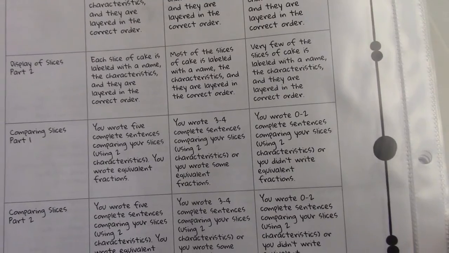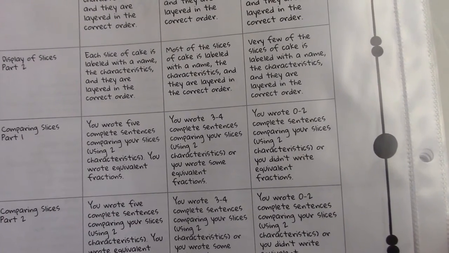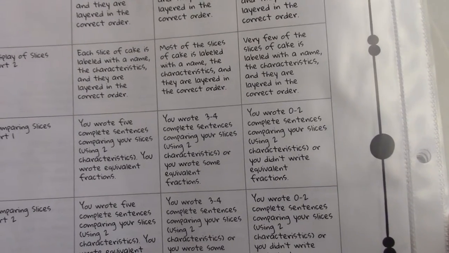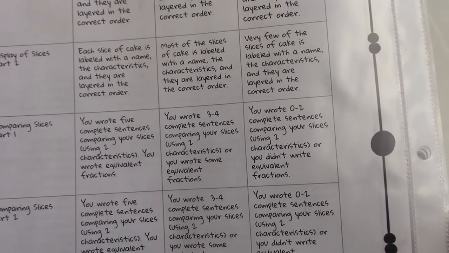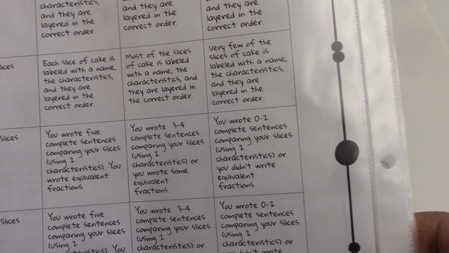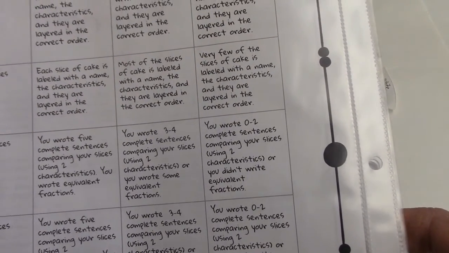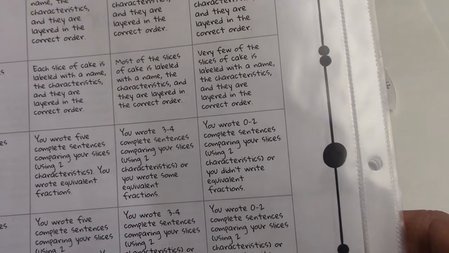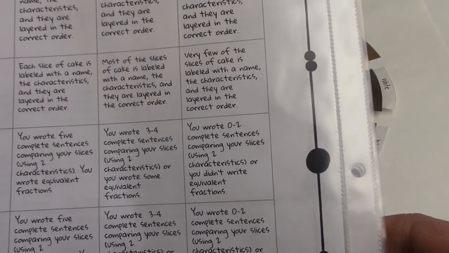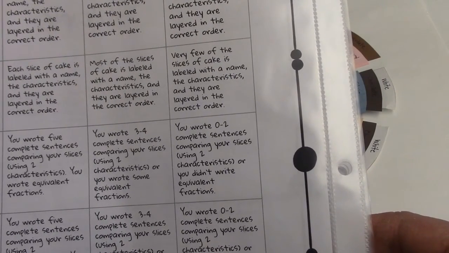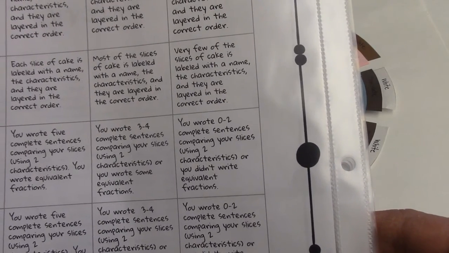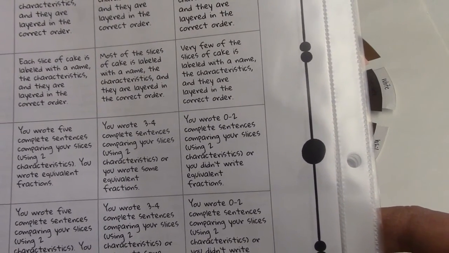So you would earn 3 points if you wrote 5 complete sentences comparing your slices using 2 characteristics or more, because we found that we had some that had all 3 characteristics in common, and then you wrote the equivalent fractions. 2 points if you wrote 3 to 4 complete sentences comparing your slices using 2 characteristics, or you wrote some equivalent fractions. 1 point if you wrote 0 to 2 complete sentences comparing your slices using 2 characteristics, or you didn't write equivalent fractions, and you could have, but you just chose not to.